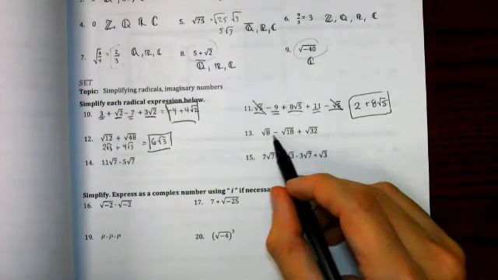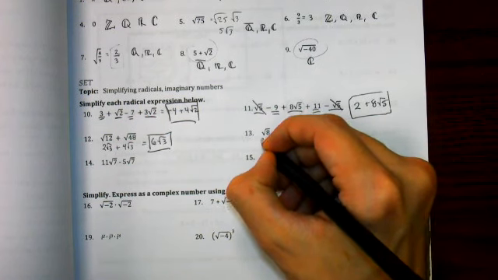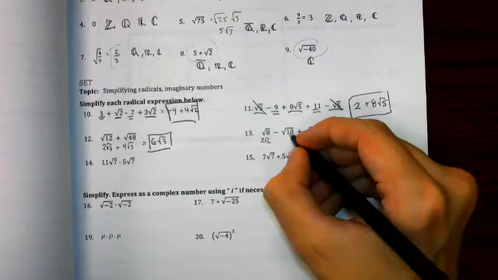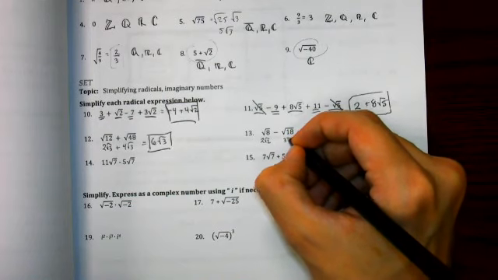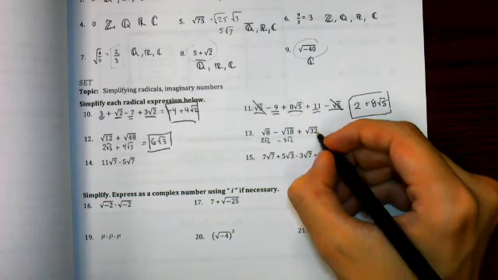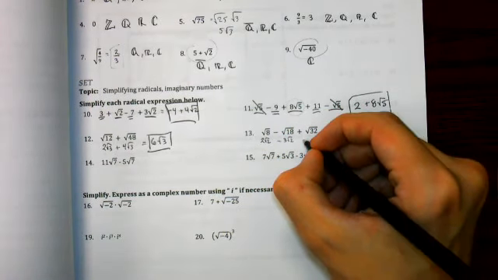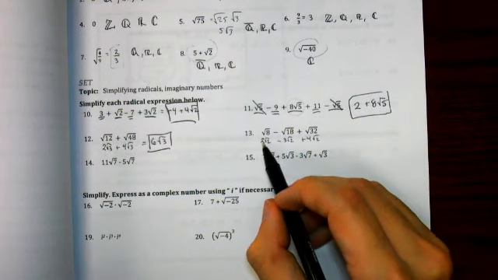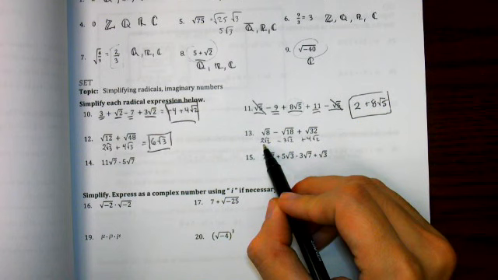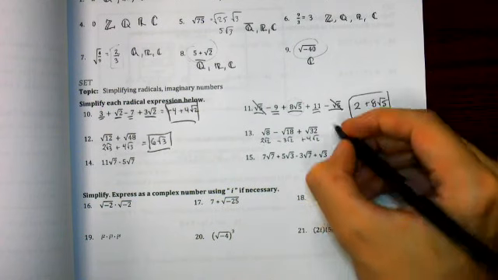Okay, these ones. 8 is 4 times 2, so that's going to be 2 root 2. 18 is 9 times 2, so that's going to be 3 root 2, and it is being subtracted. And 32 is 16 times 2, which is going to be 4 root 2. So here we have 2 root 2 minus 3 root 2, so that's going to be negative 1 root 2, plus 4 root 2, which is going to be 3 root 2.